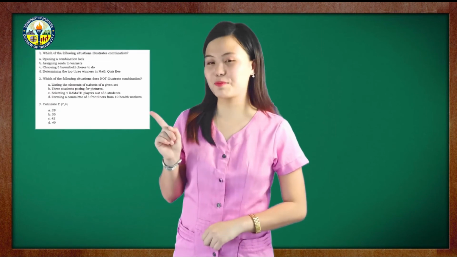Now that you have understood how to calculate the combination of n objects taken r at a time, solve problems involving combinations. So, this time, let us check your understanding. Let us assess your learning by answering these problems. You will be given a time limit for each problem. Let's begin.